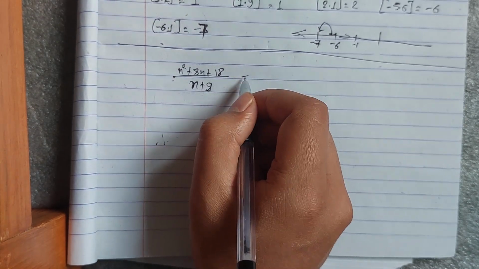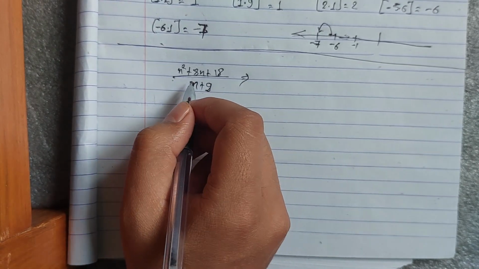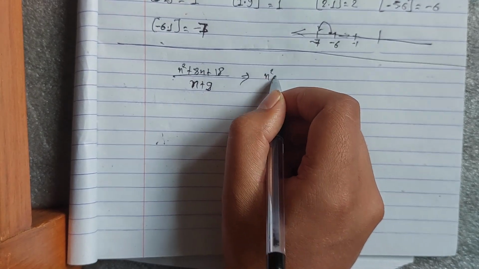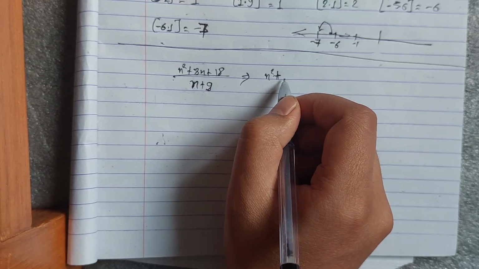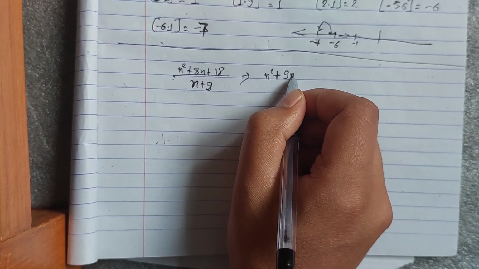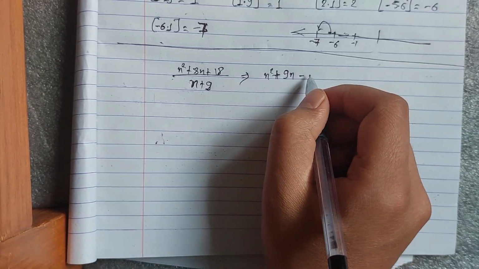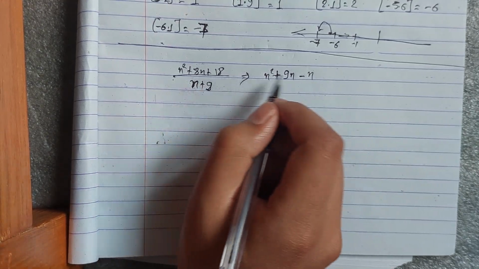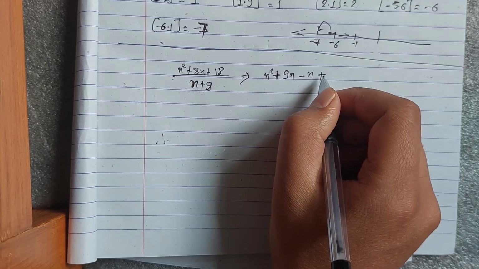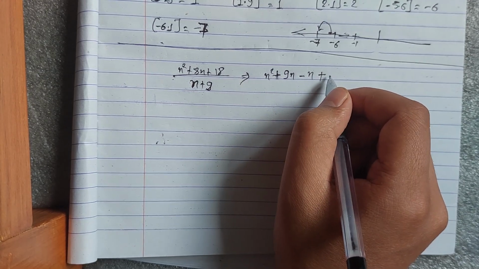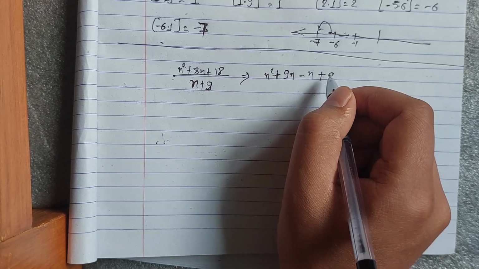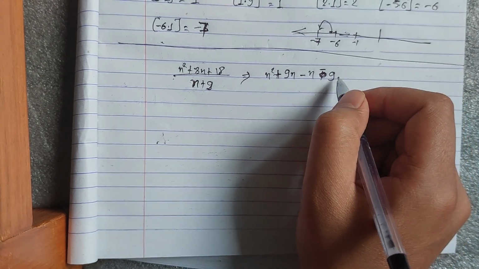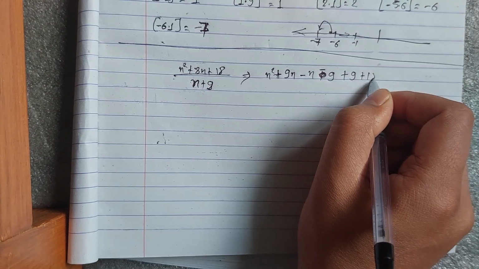So in order to maintain this n plus 9, we factorize this numerator as n square plus 9n; in order to balance this, we write minus n, so it becomes 8n. Then again we write minus 9, and after minus 9 we have to add plus 9 plus 18.